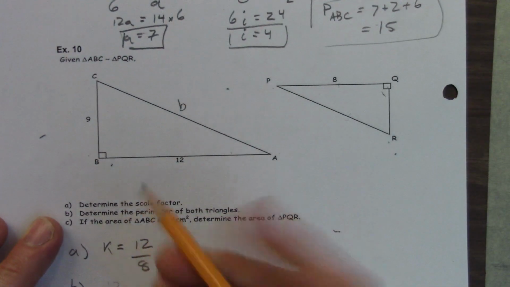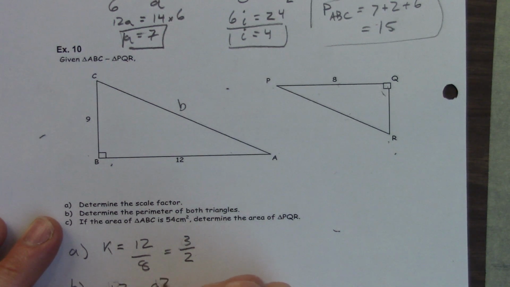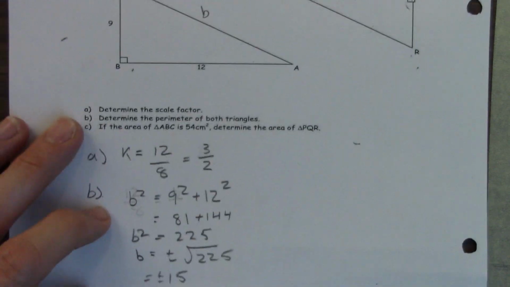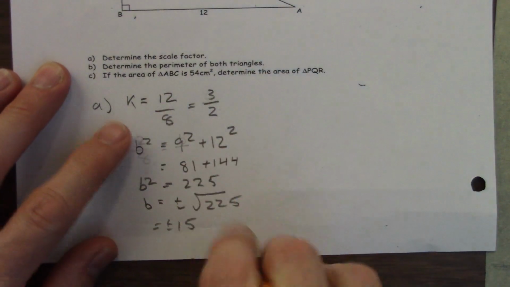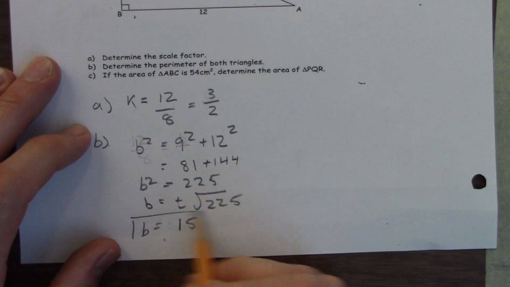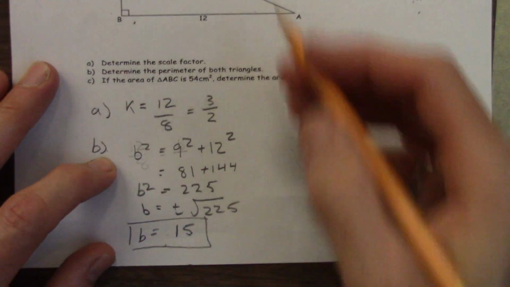So let's do it. We're going to say b squared is equal to 9 squared plus 12 squared. So 81 plus 144, 225. That's b squared. Now b is going to be equal to plus or minus the square root of 225, which is plus or minus 15. In this case, we're not going to consider a negative value, so we're just going to say positive 15. b is equal to 15. Now that we have b, we can do the ratio.